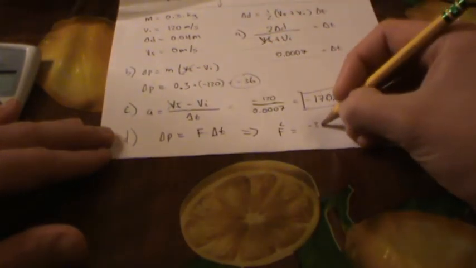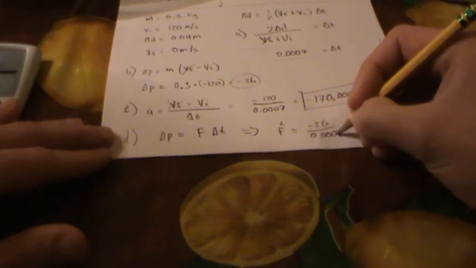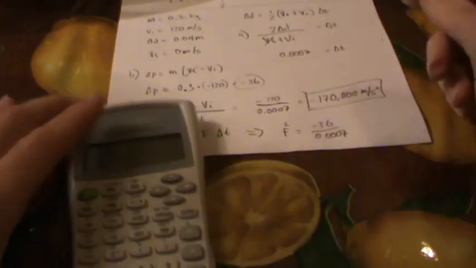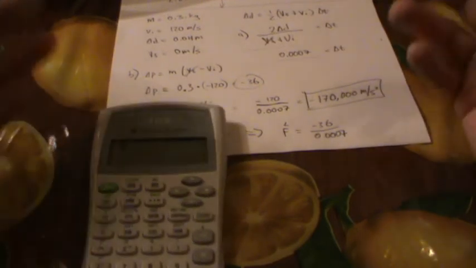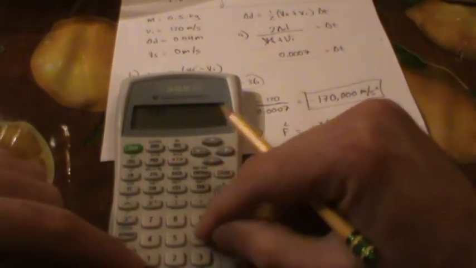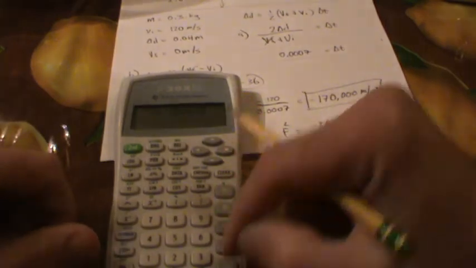So it's negative 36 divided by 0.0007. And it's a negative force as well. That's nice, because it's slowing down. And so it's a negative 36 divided by 0.0007.